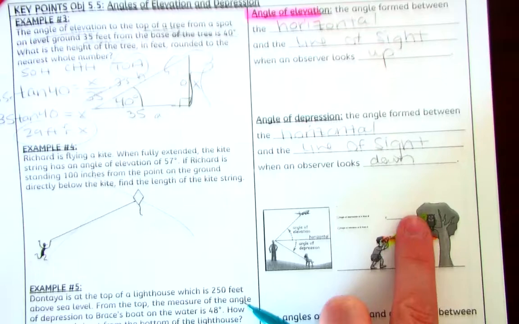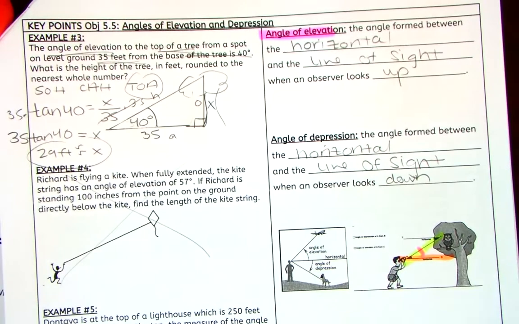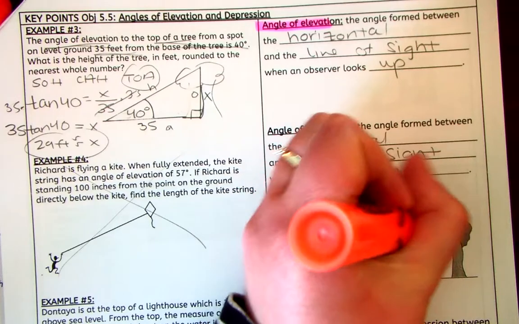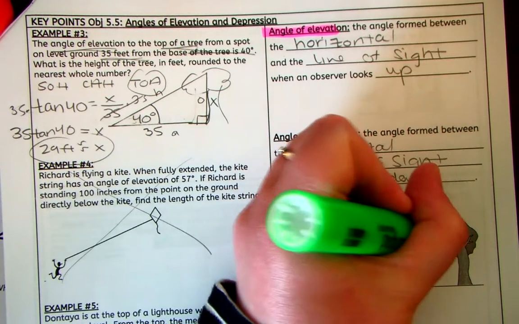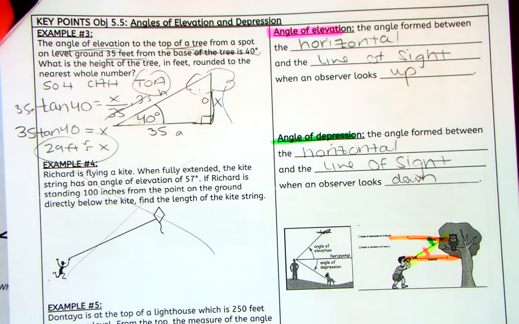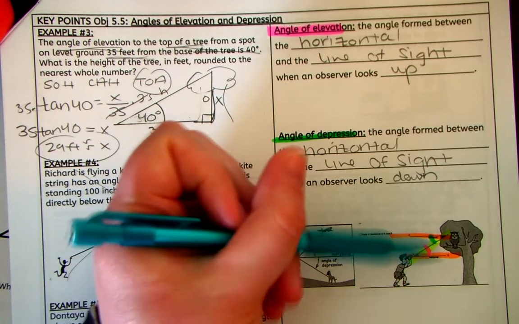So back in this situation, if the bird is looking horizontal again, and then when it looks down, that's that angle of depression. And you might notice something when you look at this shape.